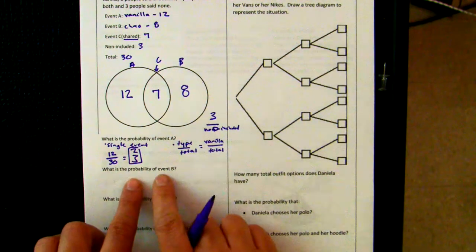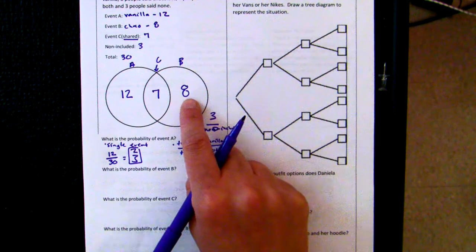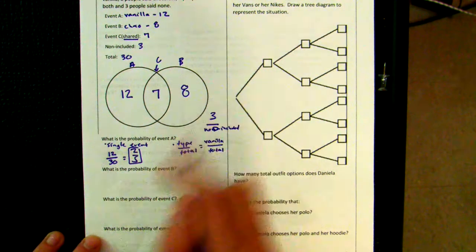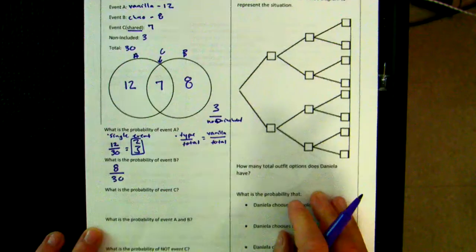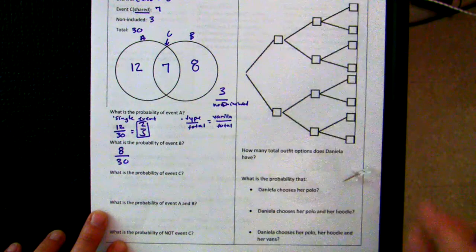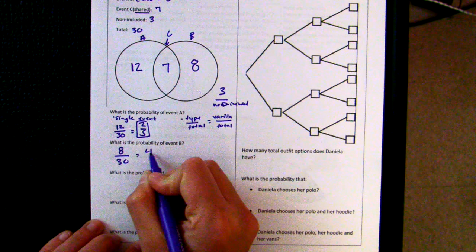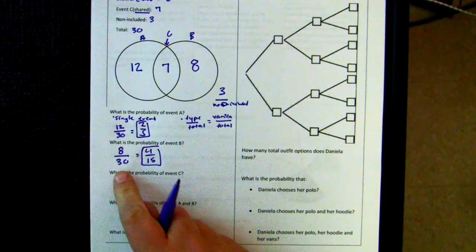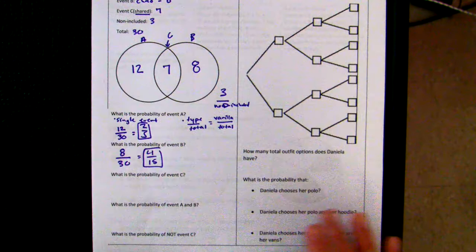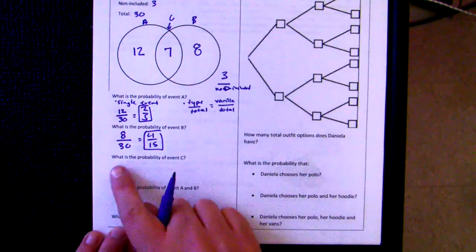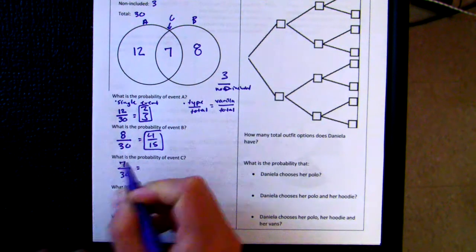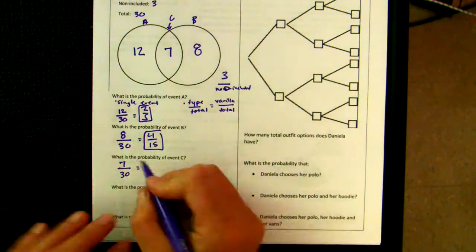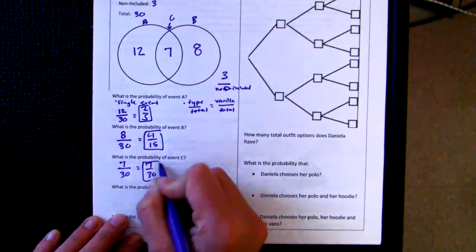Okay, probability of event B. Well, again, type over total. I have 8 out of my total of 30. So 8 chocolate out of a total of 30 people who responded. So if I pop that into my calculator to reduce it, I'll get 4 out of 15. Okay, either one is correct. You just typically see it in its most reduced version. What is the probability of event C? Well, event C is the shared one, so 7 out of 30. 7 out of 30 doesn't reduce at all, so I'm left with 7 out of 30.